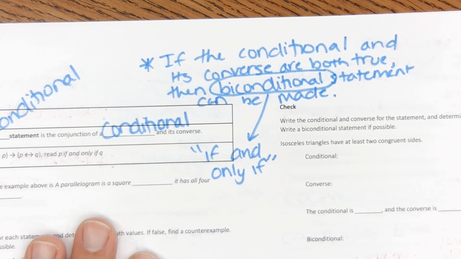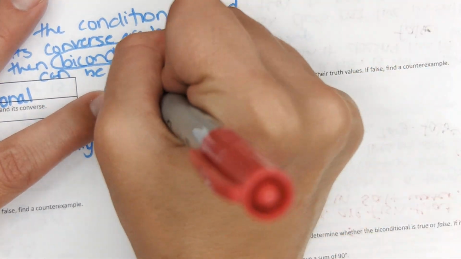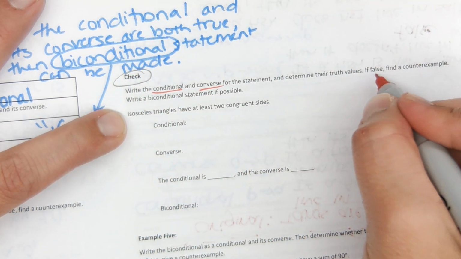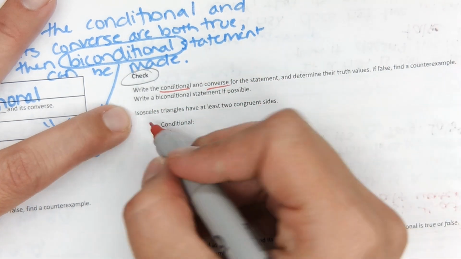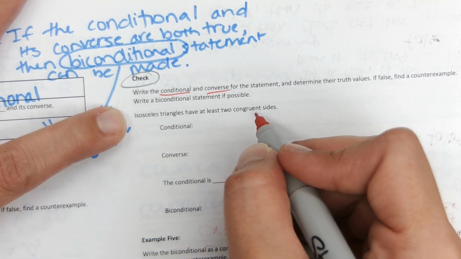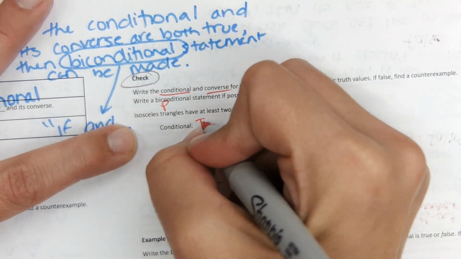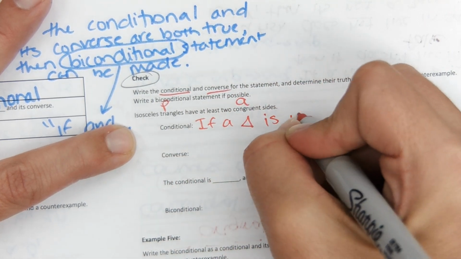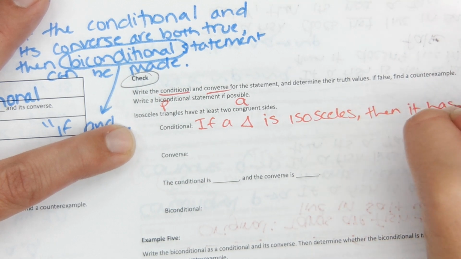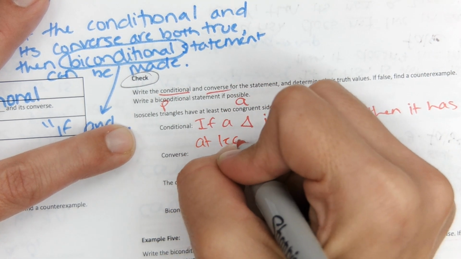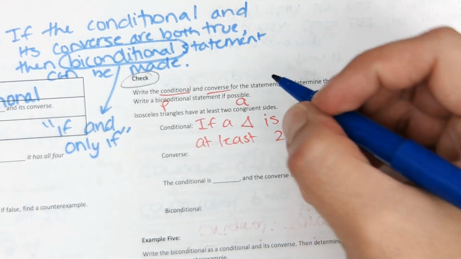Okay, and then over here, we're going to do this example right here. It says write a conditional and a converse for the statement and determine their truth values. If false, find a counterexample or write a biconditional statement if possible. So our statement right here says isosceles triangles have at least 2 congruent sides. So we're going to make this into a P then Q for the conditional. If a triangle is isosceles, then it has at least 2 congruent sides.